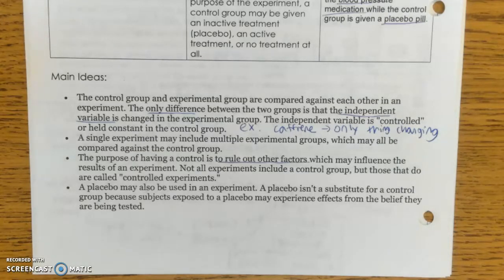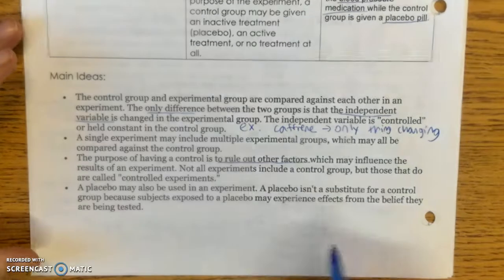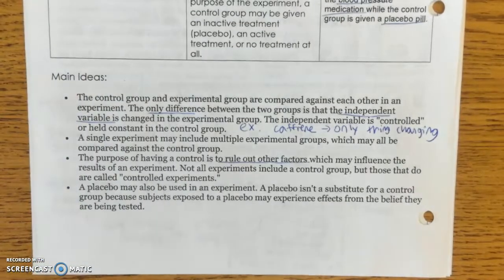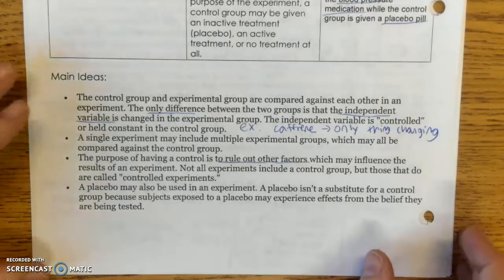A placebo may also be used in the experiment. A placebo is not a substitute for the control group because subjects exposed to the placebo may experience effects from the belief that they are being tested, right? So in the example where I gave out the Coca-Cola, I would cover up which labels had caffeine and which didn't, so that both groups did not know whether or not they were getting the caffeinated drink. All right, go ahead and flip the page over.